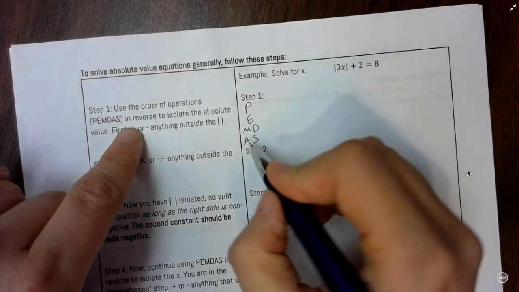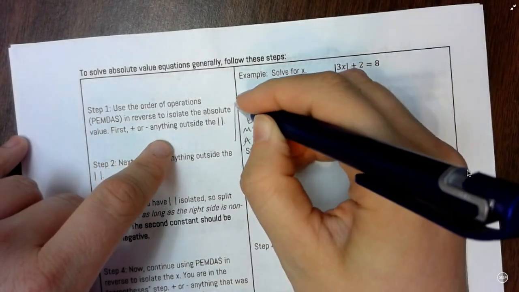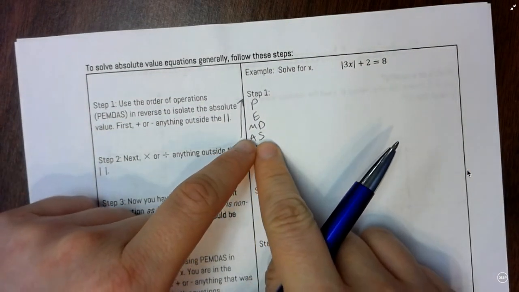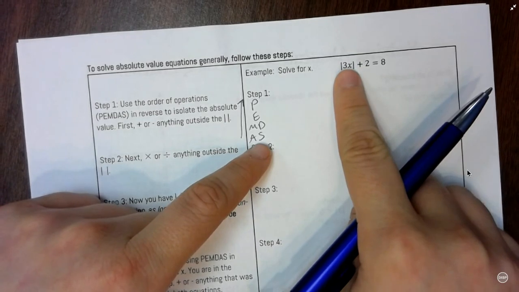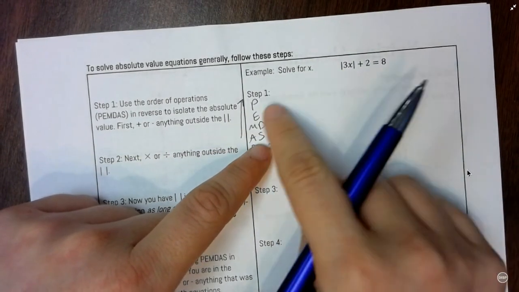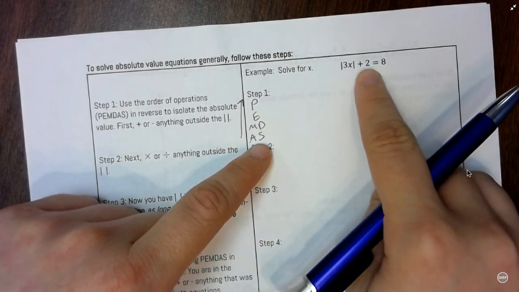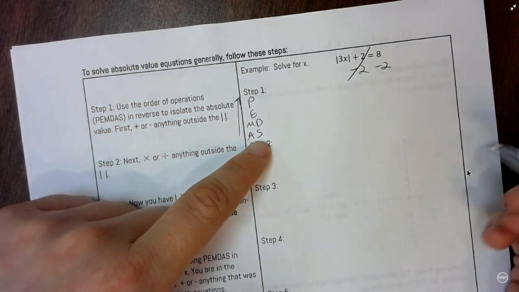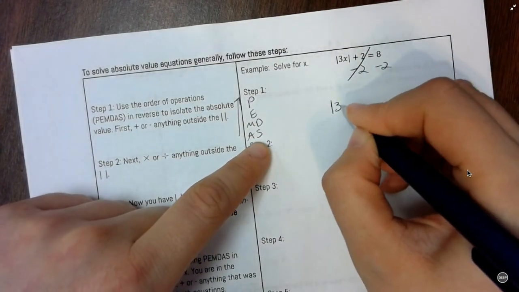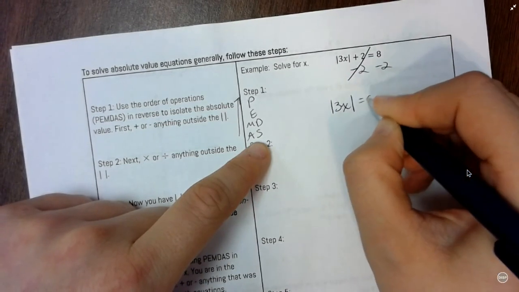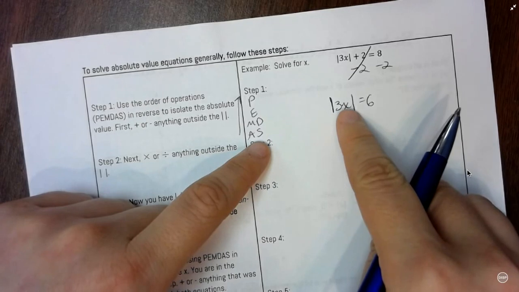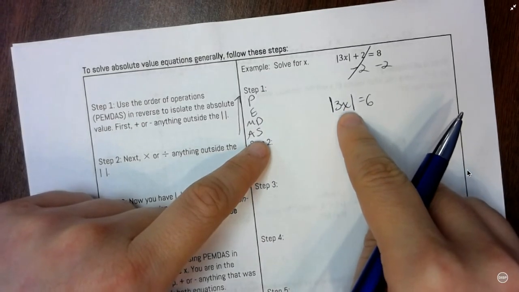First, I'm going to start at the bottom because I'm doing PEMDAS in reverse. Is there anything that I can add or subtract outside the absolute value, which are my parentheses in this case? Well, yeah, I could subtract a 2 from both sides, so let's do that. And what that does for me, it gets me one step closer to having this x all alone.